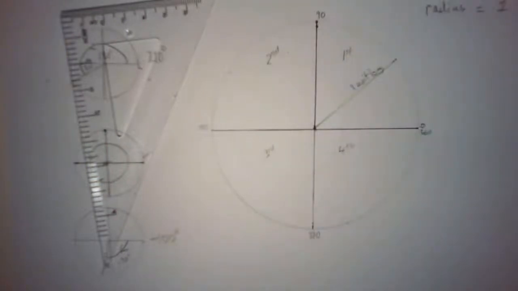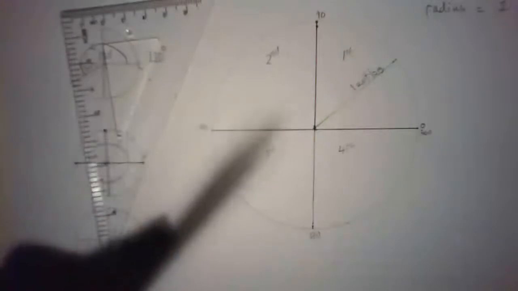Now, here is the cool piece of it. And I think this is pretty cool.